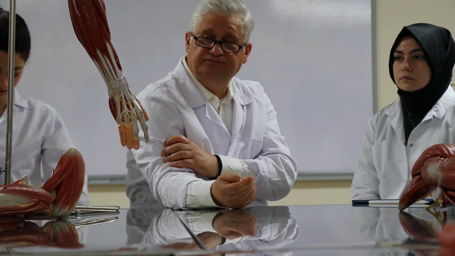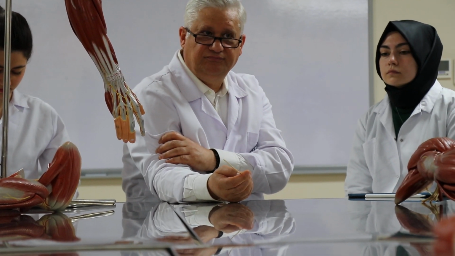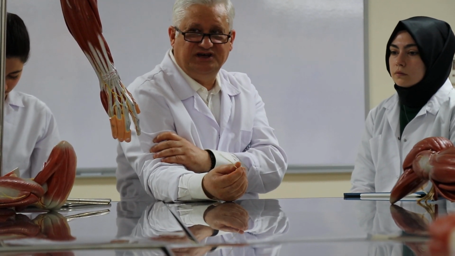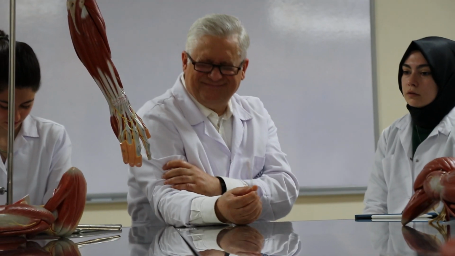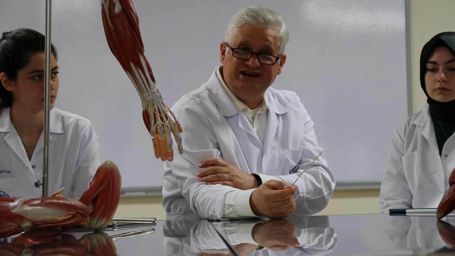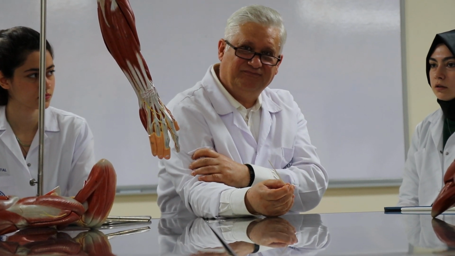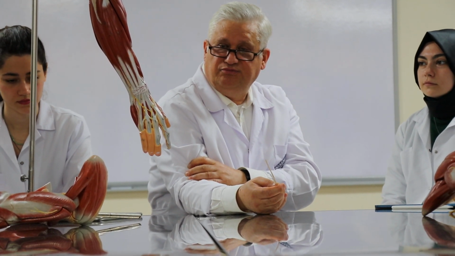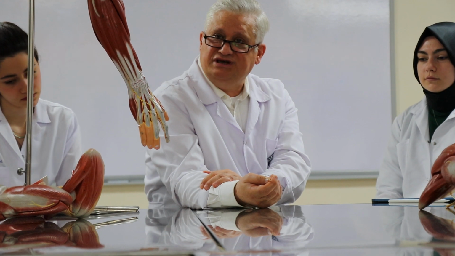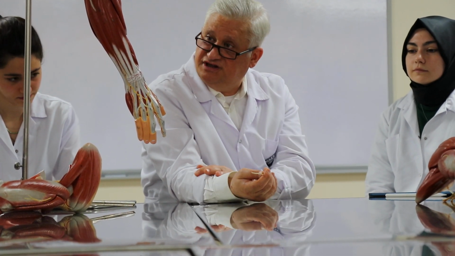Do they have any muscle innervation in the arm? My question is, which muscles do the median and ulnar nerves innervate in the arm? None, right. There are no muscles in the arm innervated by the median and ulnar nerves. They only innervate muscles in the forearm.